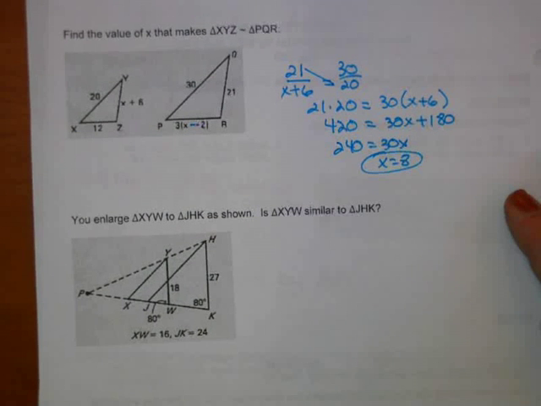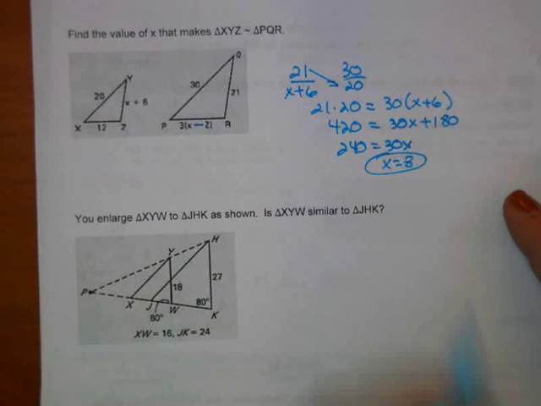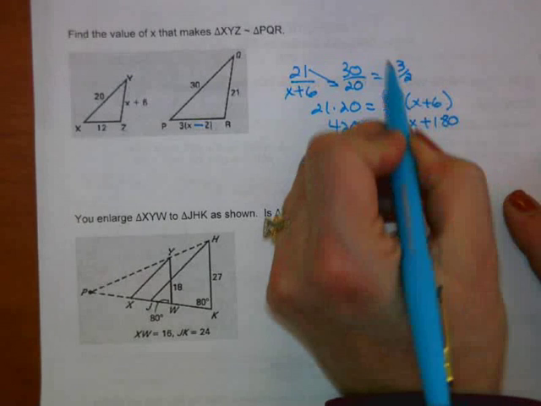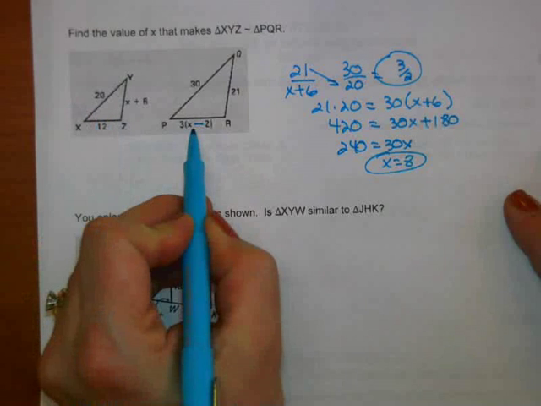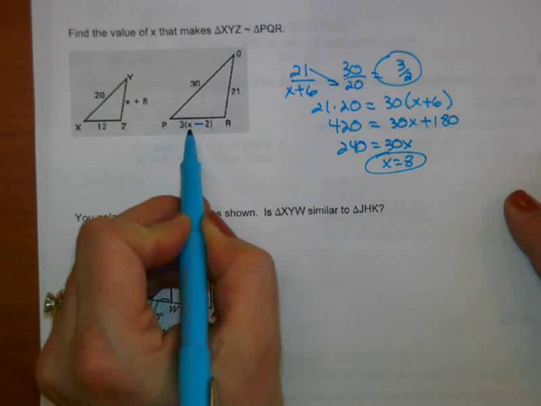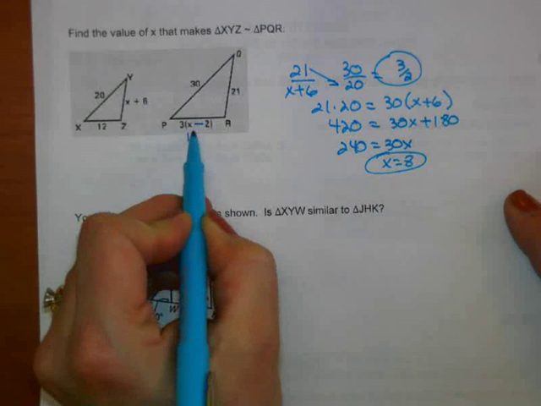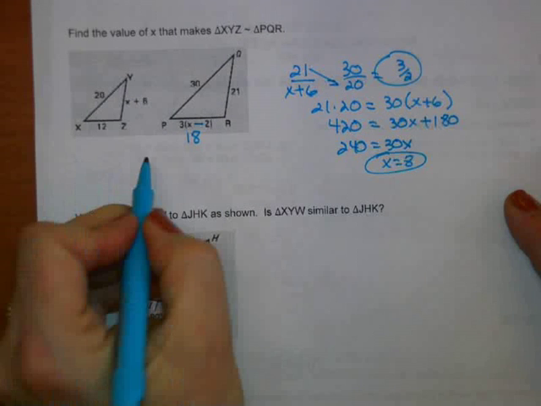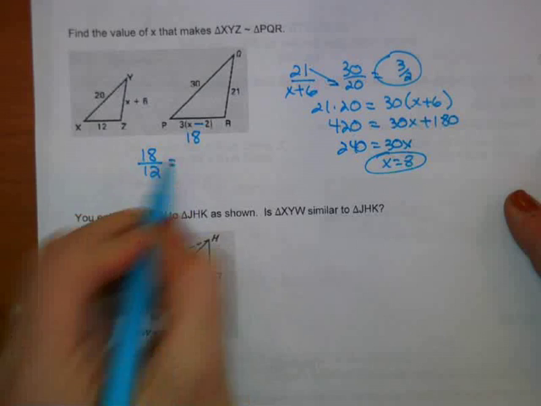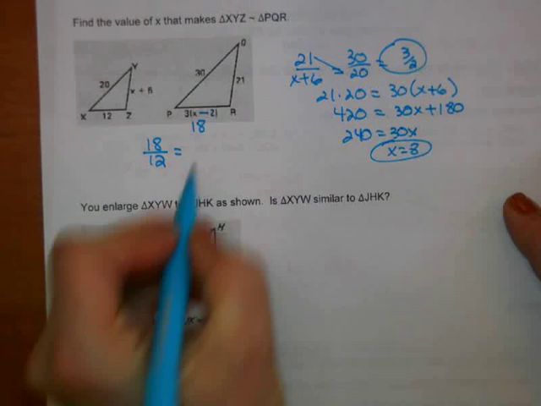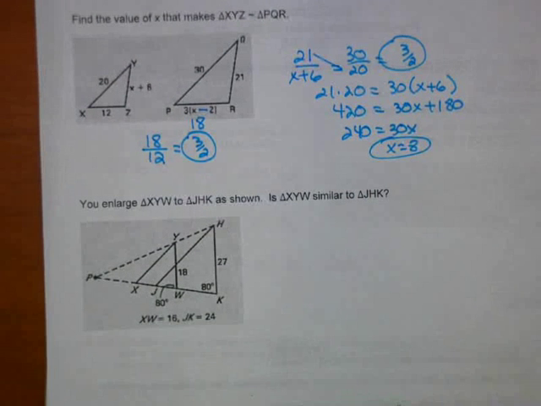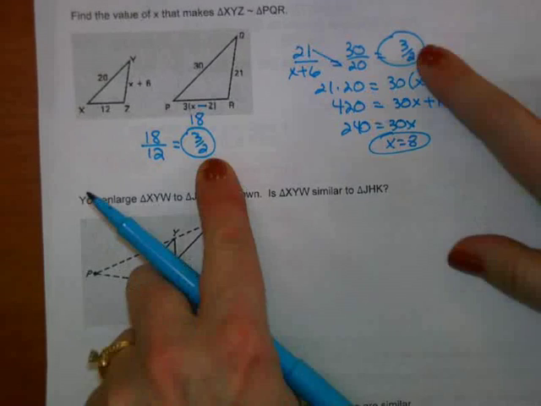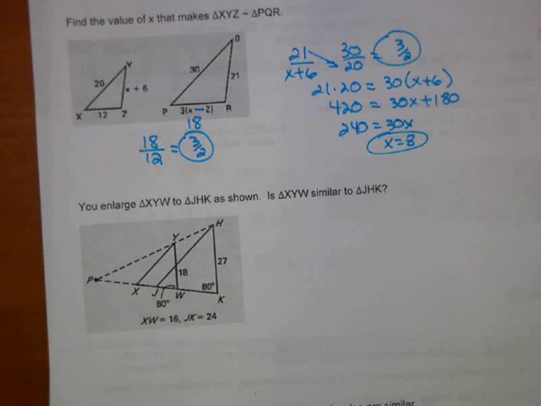So I'm just going to double check. 30 over 20 reduces to 3/2, right? So if I plug in 8 here, I would have 8 minus 2, which is 16. That would make that 18, correct? I'm just going to check that 18 over 12 reduces to 3/2. Does it? Yes. Then I know that 8 works. Got it? Because they have to have the same ratio. Have to be proportional.